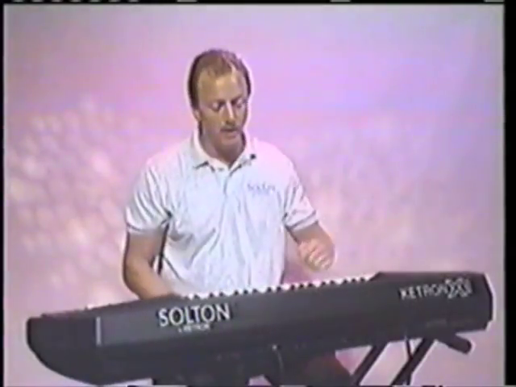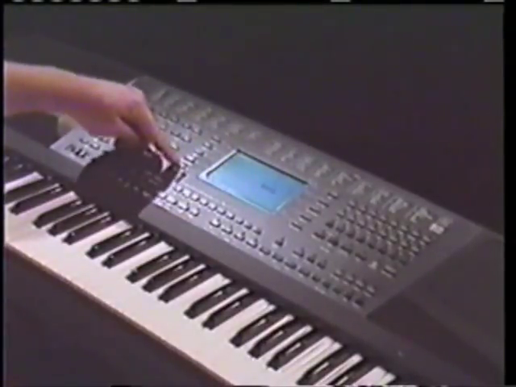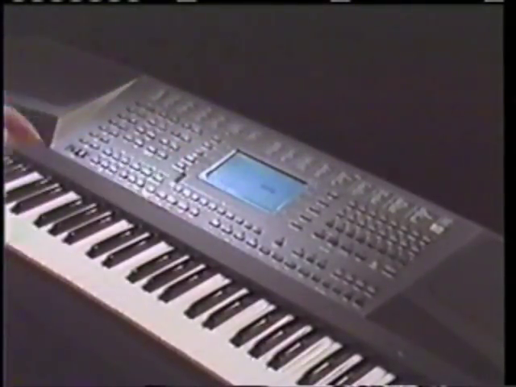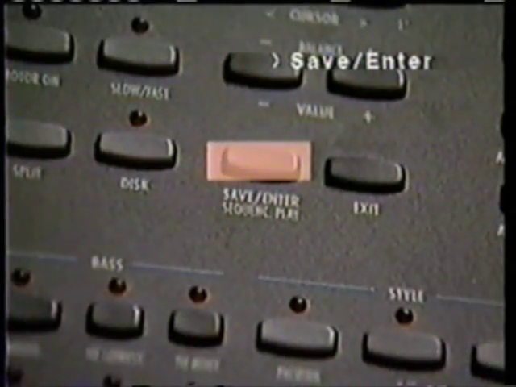I'm happy with that. I also have the ability to change the tuning as well as pan each of the 4 sounds. But let's say I'm happy, which I am. I'm going to go ahead and press this Save Enter button, and the title Piano String 1 comes up.